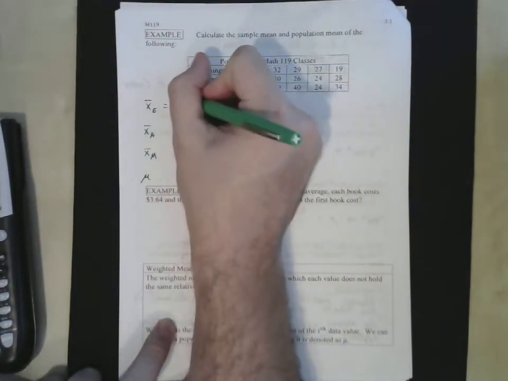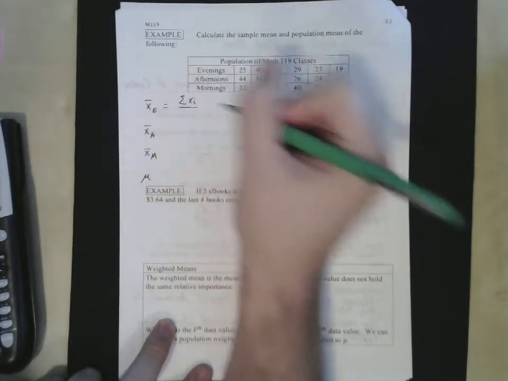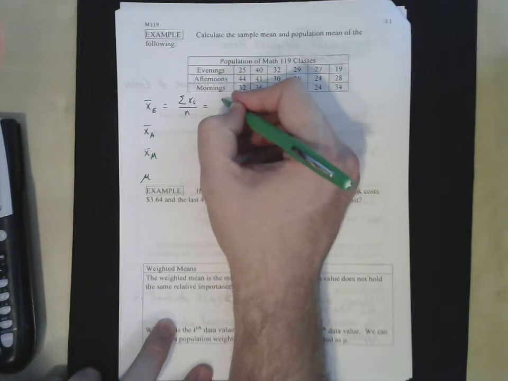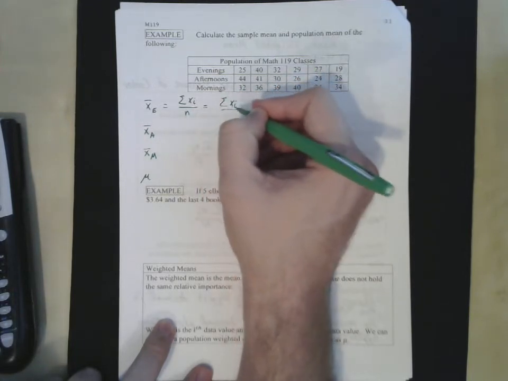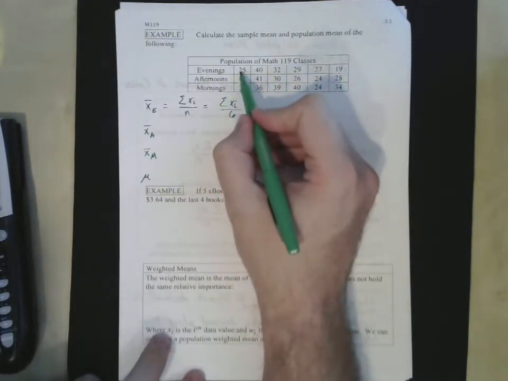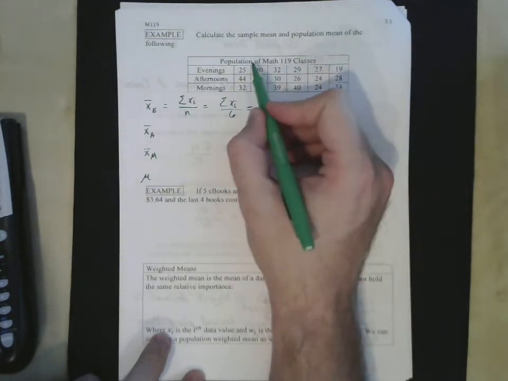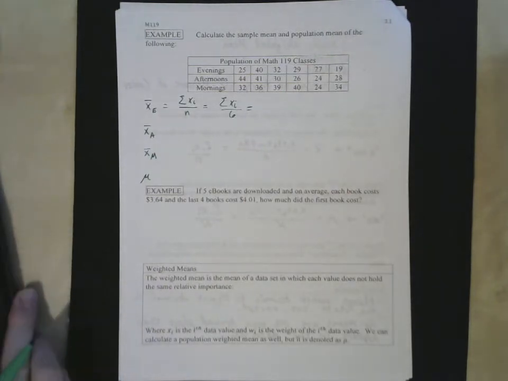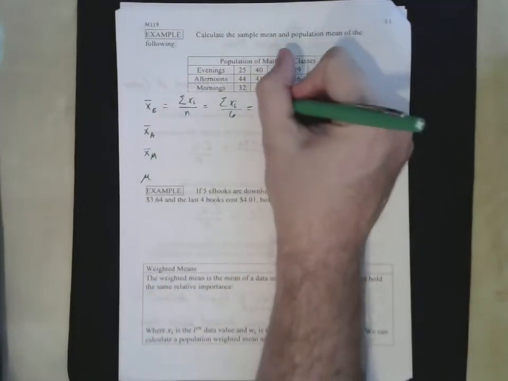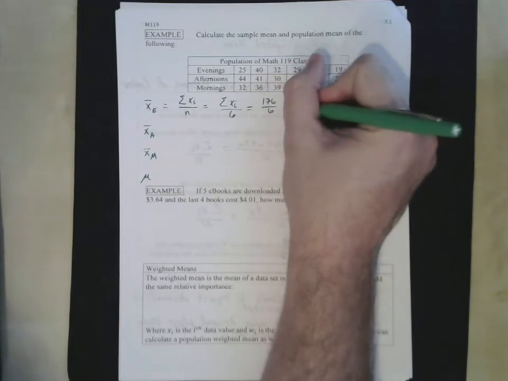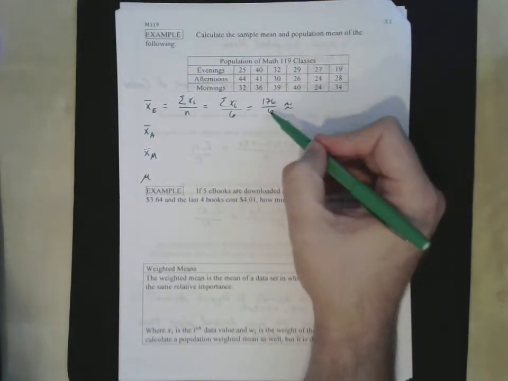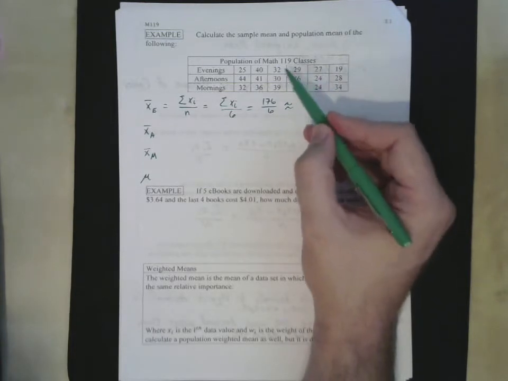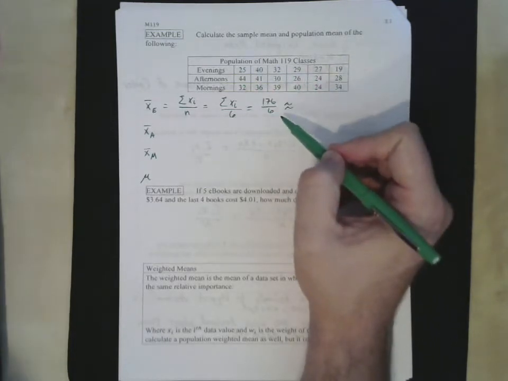So the X bar for the evening is the sum of all the data points divided by the sample size. And in this case, it's the sum of all the data points divided by 6. And so we're just adding up all 6 of these data points, 25 plus 40 plus 30. So I'm just going to do that on the calculator real quick. And when we do that, it's 176 over 6. And now this does not go in evenly, so we're deciding our decimal. We approximate it. Since there are no decimals, we're going to include one decimal.